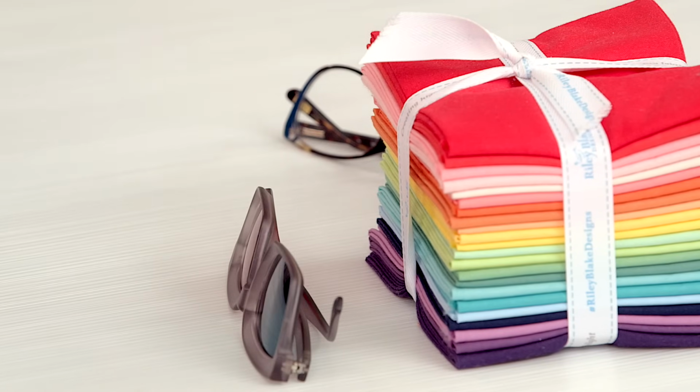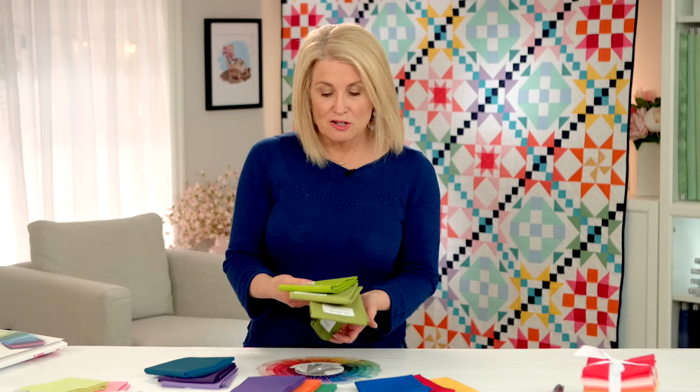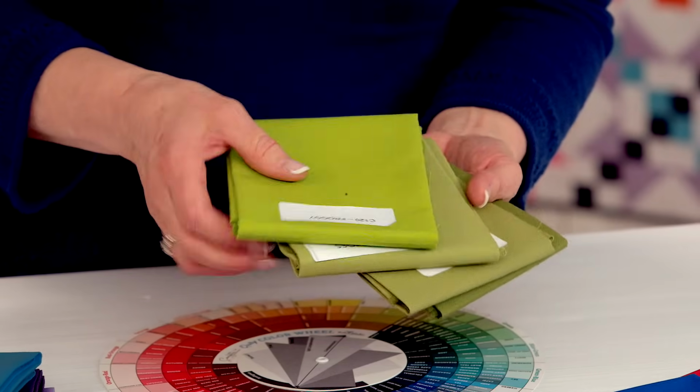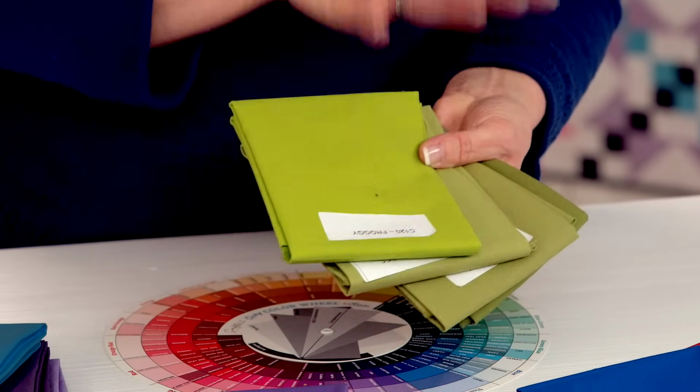The next thing we're going to talk about is the saturation of color. Now you can look at these greens and they look like they have the same value, but there's definitely one that has more saturation of green. And so they're all the same values, but this is more saturated than the other greens. That's saturation. Now let's talk about contrast.